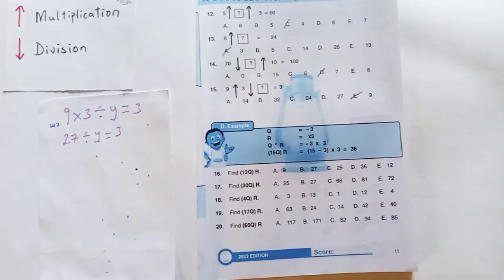All right, so that is exercise 2C of the Lantern Quantitative Reasoning Book 6.